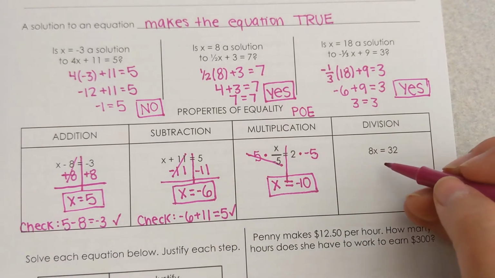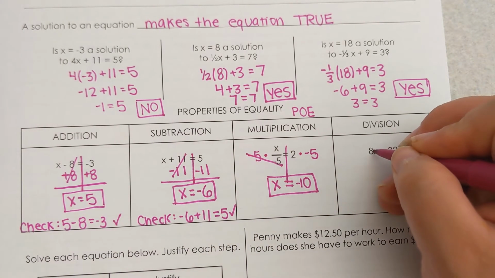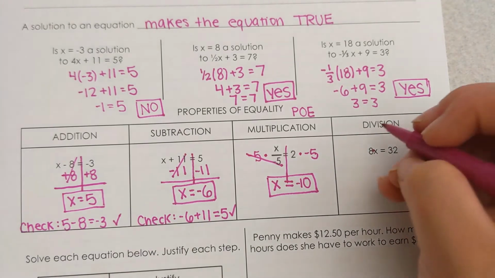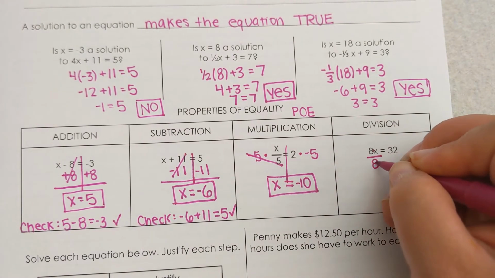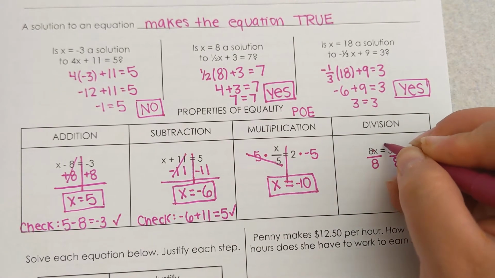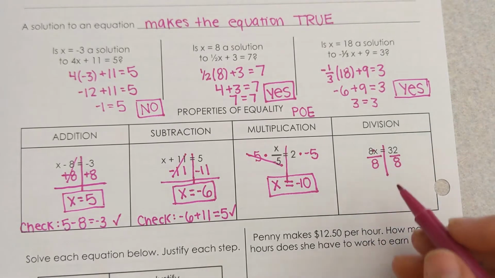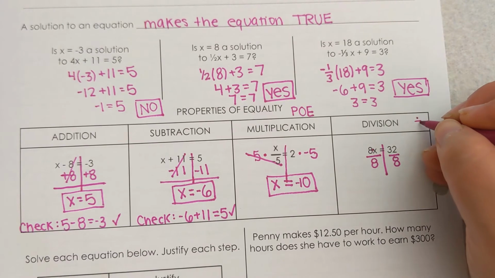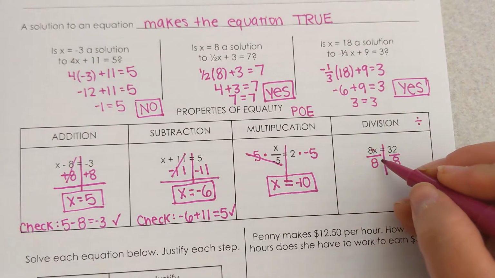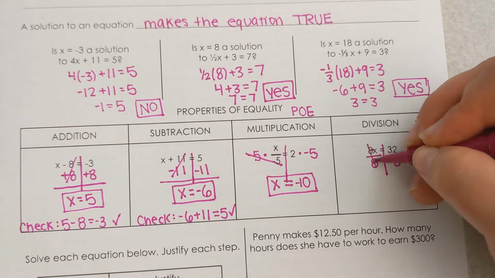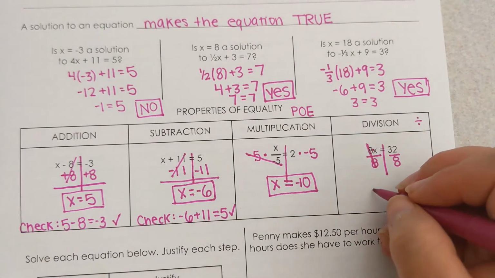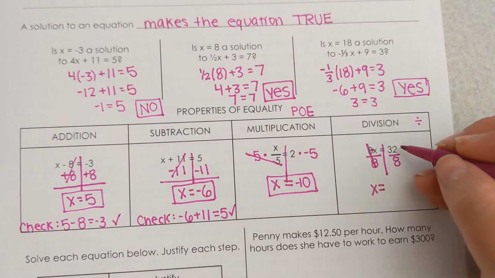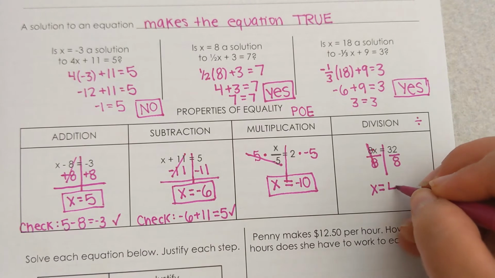And then this one is 8 times x. So you can write a multiplication dot in there if you want. So we need to divide by 8 on both sides. I'll draw the line down the middle if you want it. And notice how I'm writing my division. I'm not writing a division symbol like this. You could, but I'm writing it just like a fraction so I can easily cross out my 8's. And then x equals 32 divided by 8, which is 4.